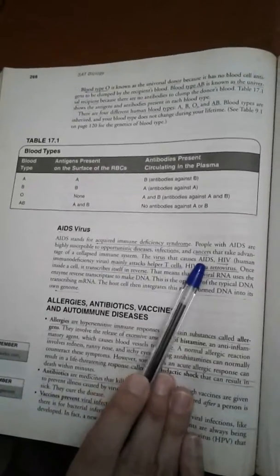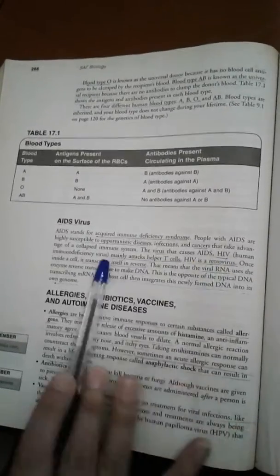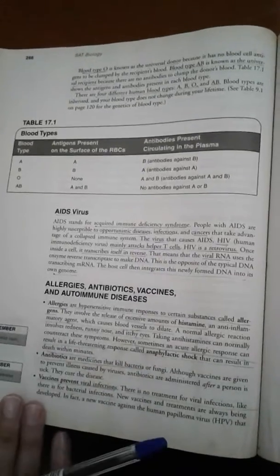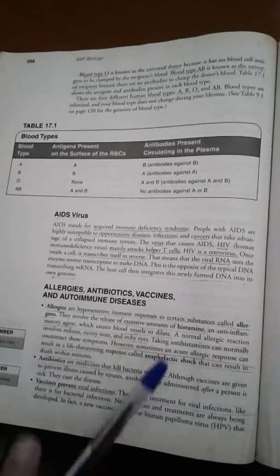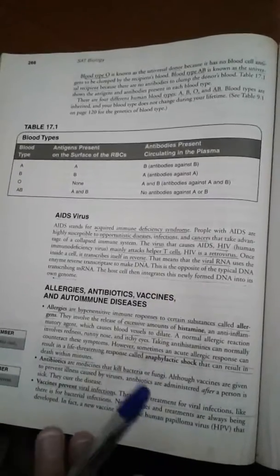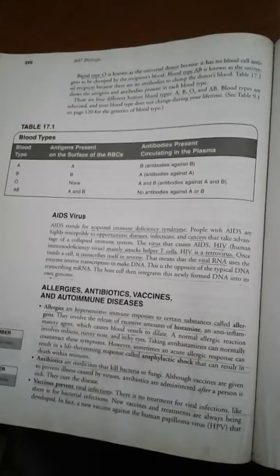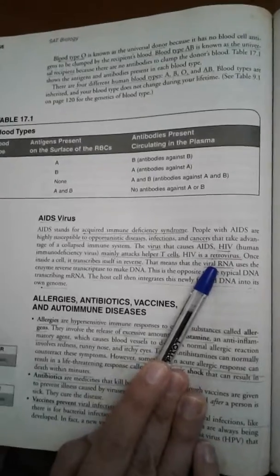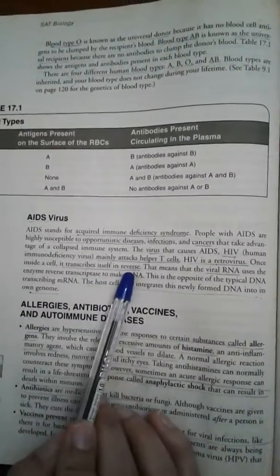The virus that causes AIDS is known as HIV or human immunodeficiency virus, and it mainly attacks helper T cells. Okay, the helper T cells are responsible for the whole specific immune response. They are the ones that trigger it, that tell the immune system that the specific immune response should move. So HIV is a retrovirus, which means it acts in the opposite direction. It transcribes itself in reverse.